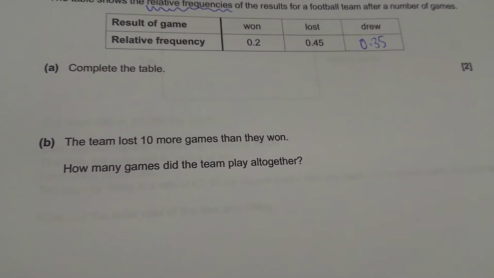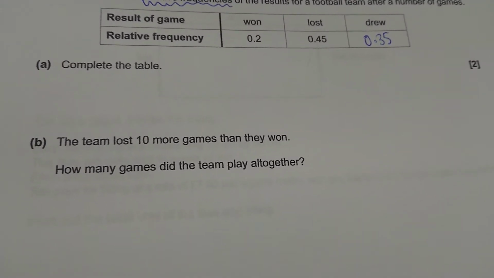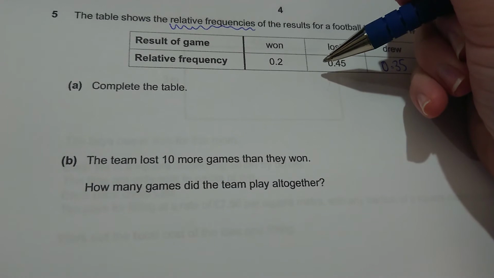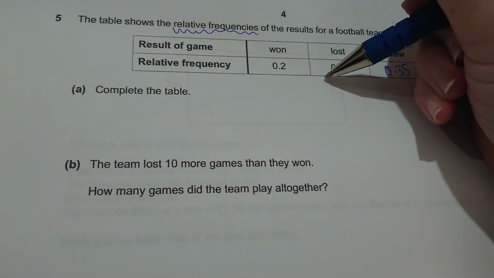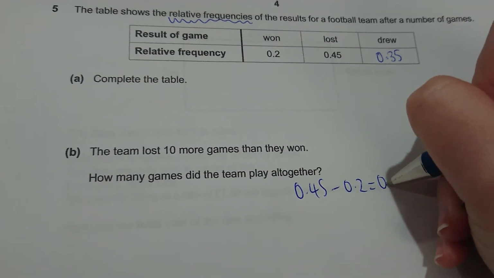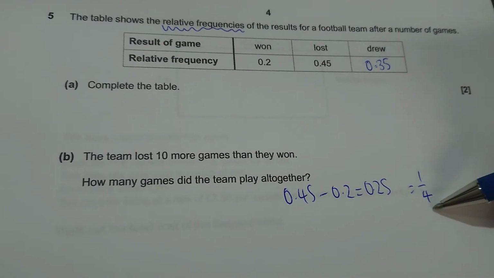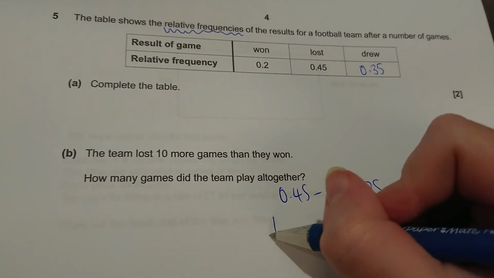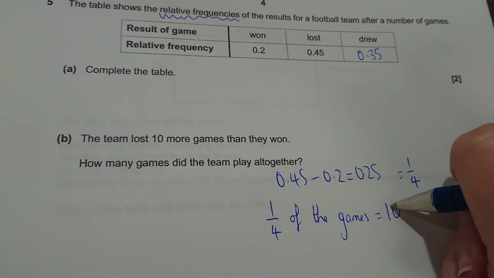Part B, the team lost 10 more games than they won. How many games did the team play altogether? So if they lost 10 more games than they won, let's look at the table and see how many more, in terms of the probabilities, how many more they lost than they won. So 0.45 minus 0.2 is 0.25, which is a quarter. So it basically means a quarter of the games must be equal to 10. So 1/4 of the games must be equal to 10.